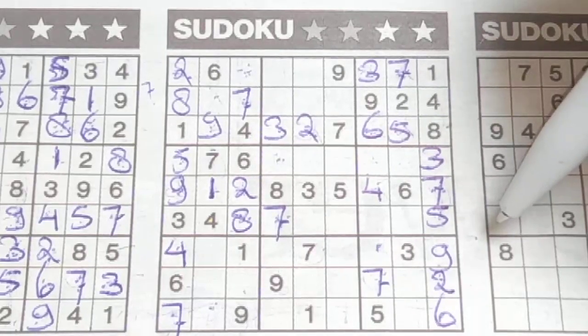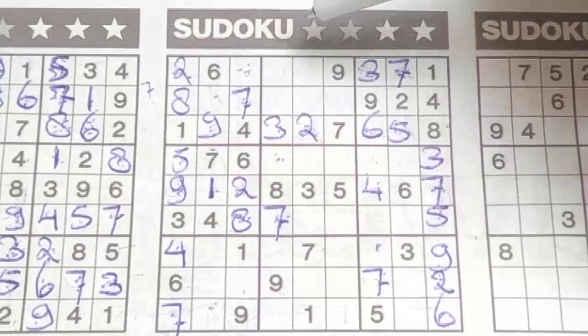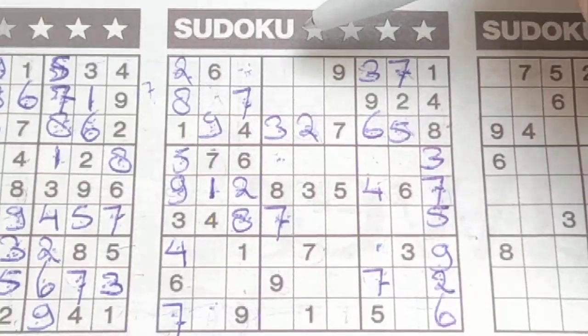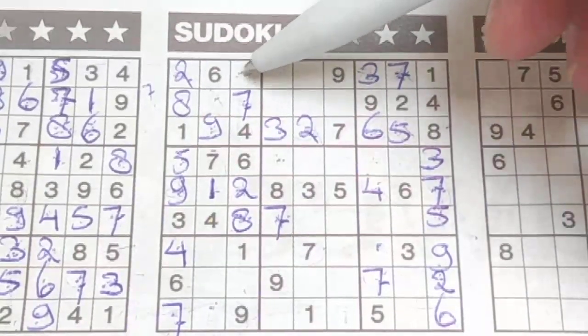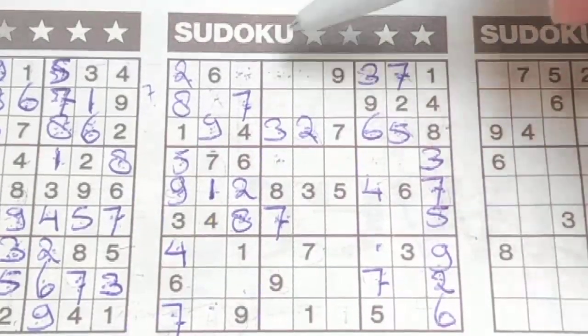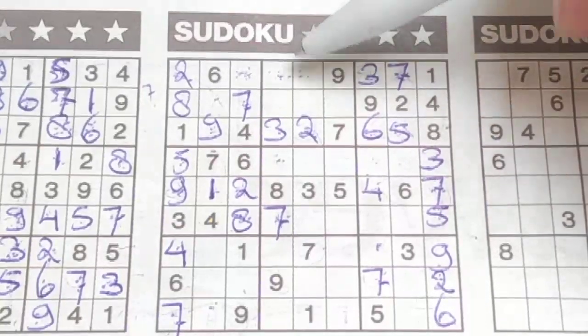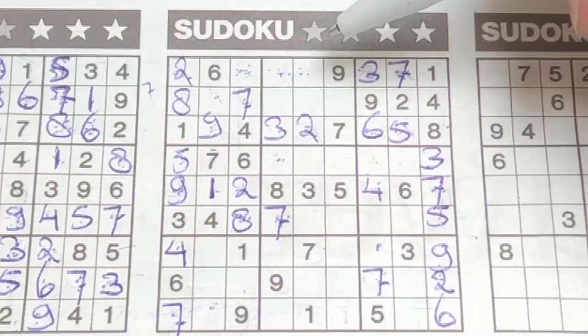Then how about these 3 numbers? The missing numbers are the 5, the 8, and the 4.